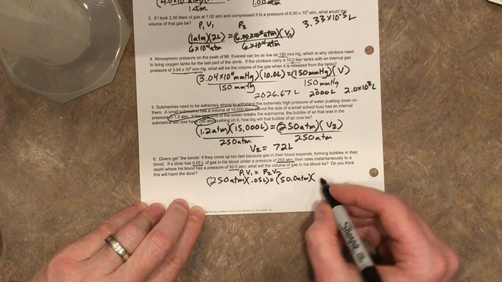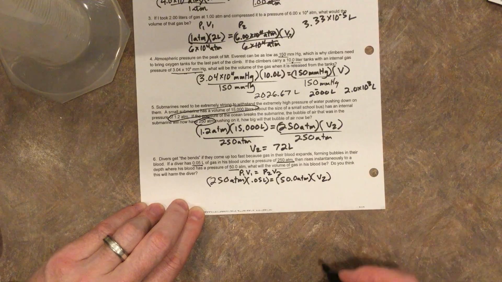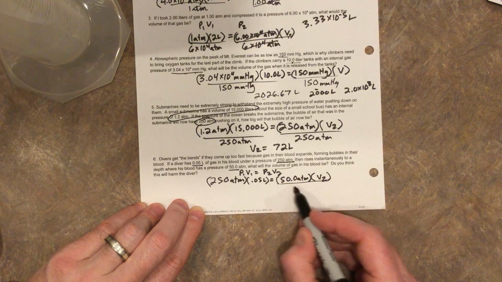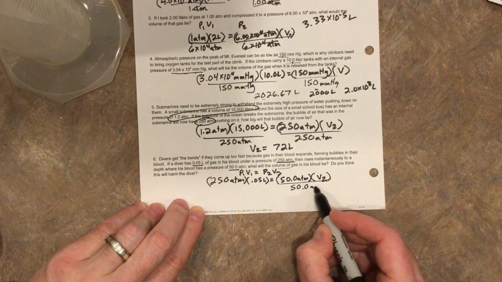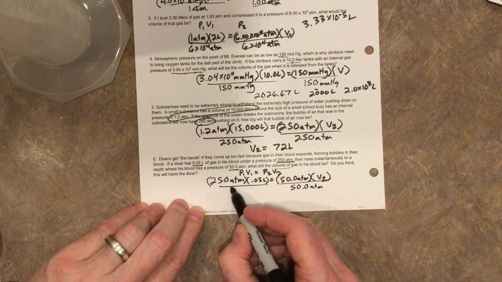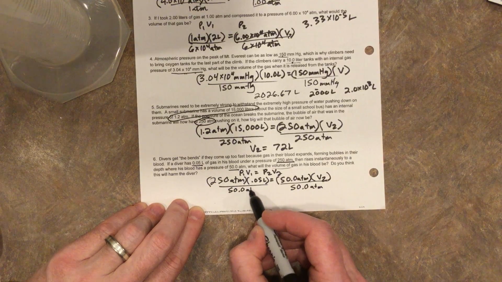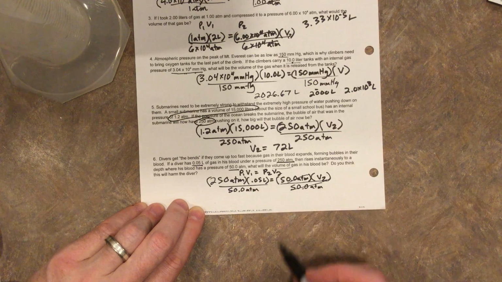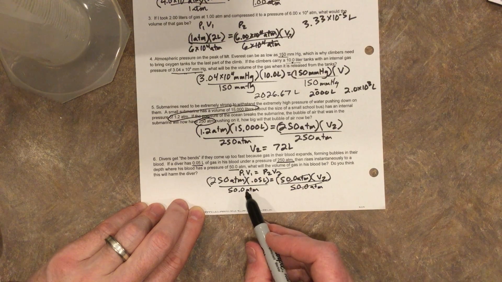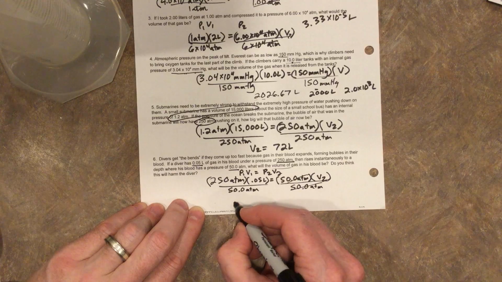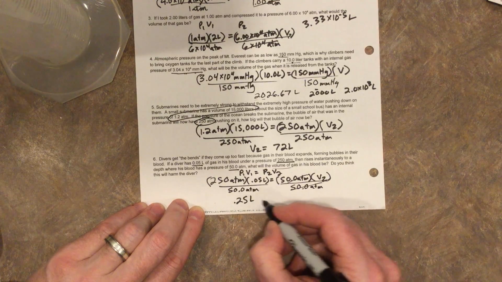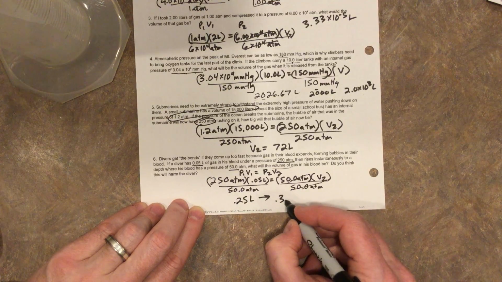And what's the new volume? Well, we don't know the new volume, V2. So now I can divide this side by 50.0 ATM and divide this side by 50.0 ATM. Cancel, cancel. I can find out that the new volume of those bubbles is going to be 0.25 liters. With sig figs, that actually converts to 0.3 liters.